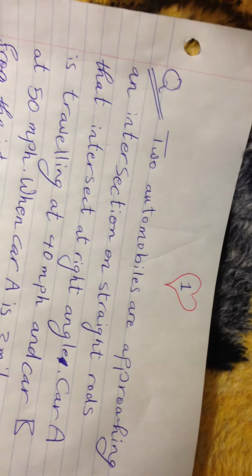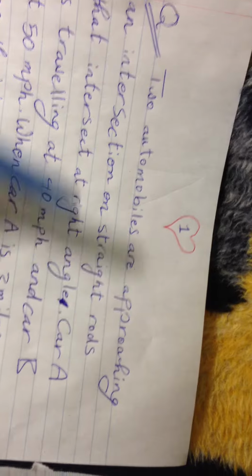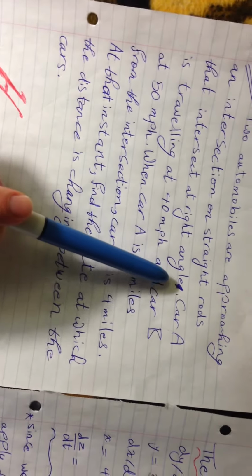So we have a question on related rates of change, saying two automobiles are approaching an intersection on straight roads that intersect at a right angle.